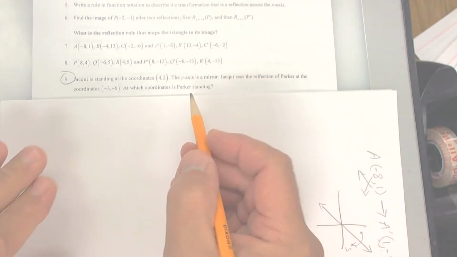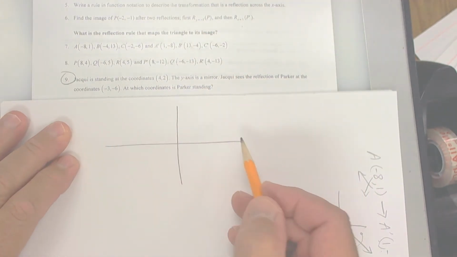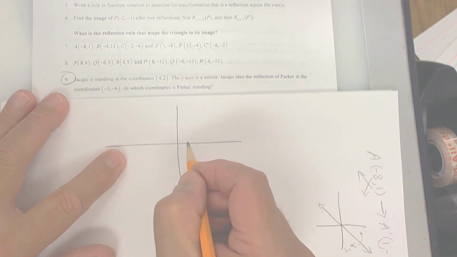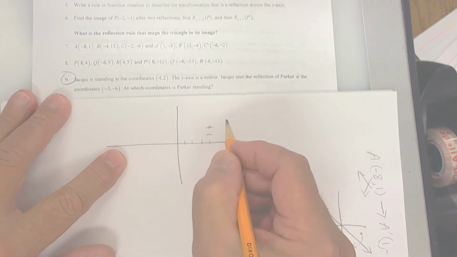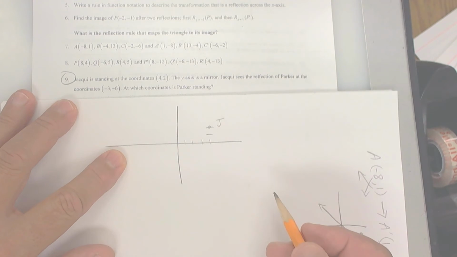Okay, now let's take a look at this one. Let's put a little mark by that one. So we want to go, he's standing at over 4 up 2. So 1, 2, 3, 4 up 2. So this person is here. Put a J right there.